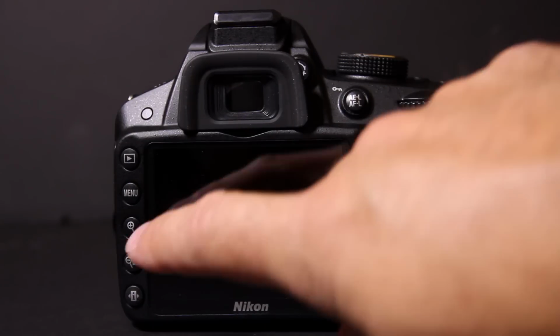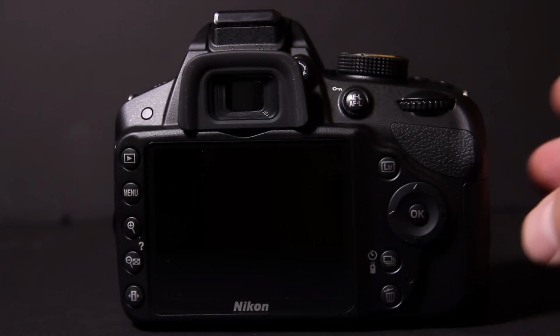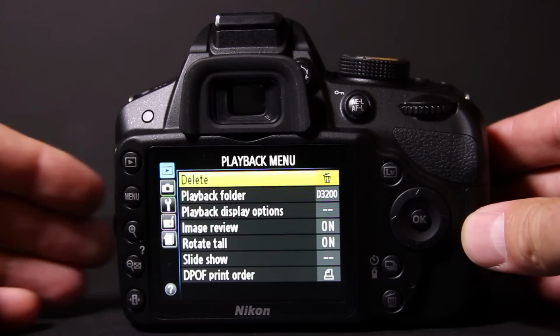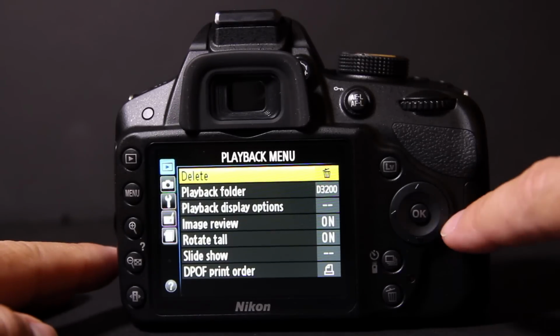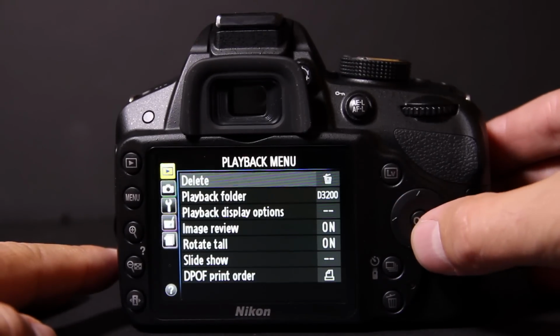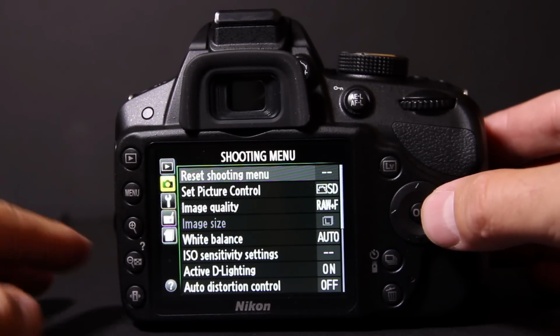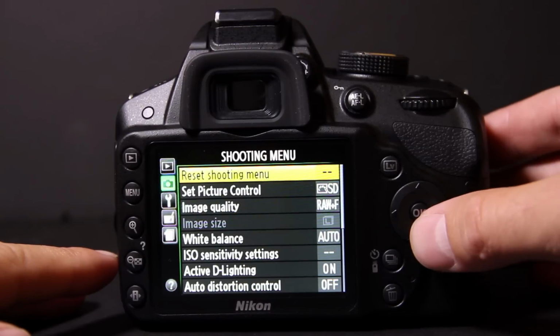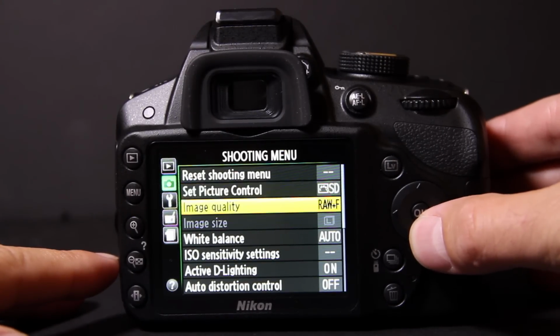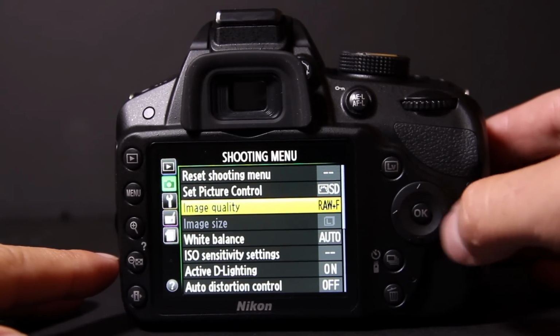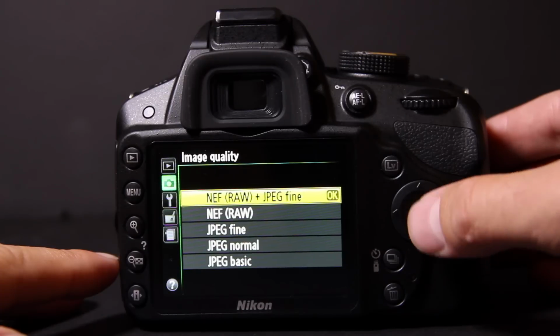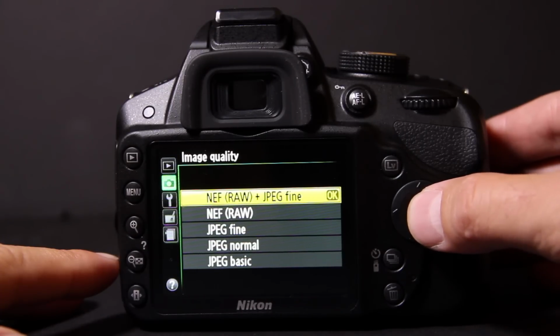Before shooting, make sure your picture size and quality is set. Press the menu button, and using the cursors, go to the second menu and go to the second tab that says Image Quality. Make sure NEF RAW and JPEG Fine is selected.